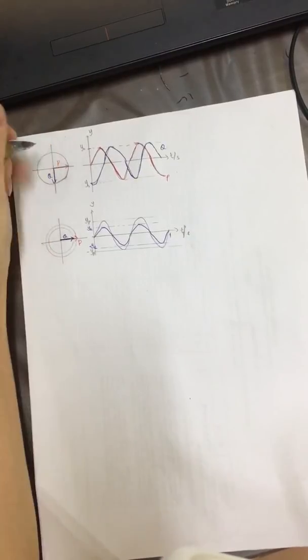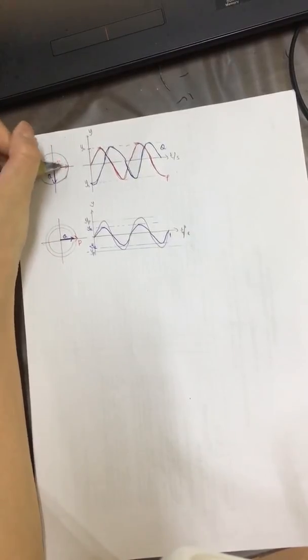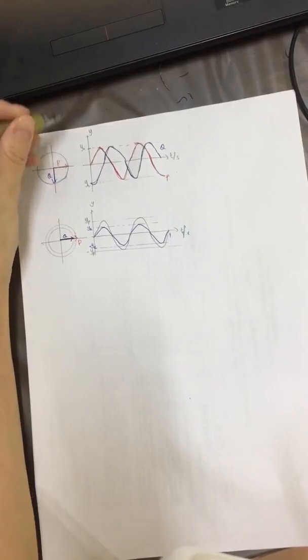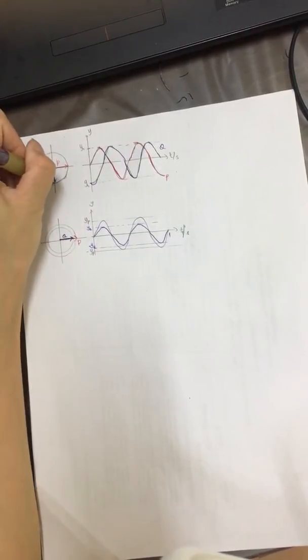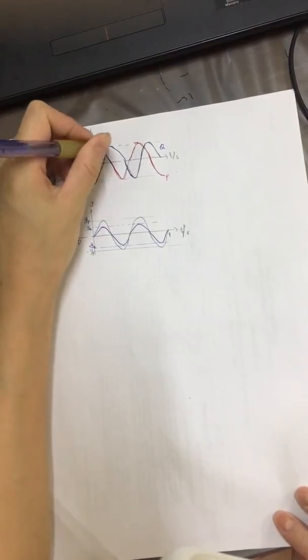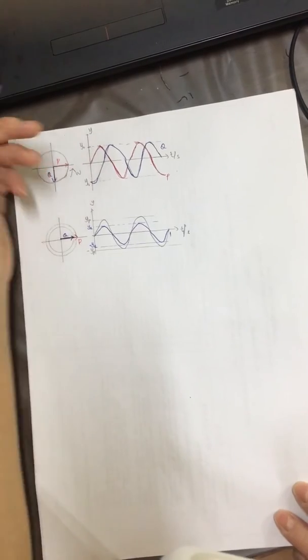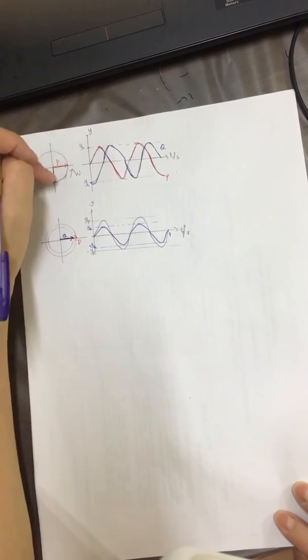But for P, because P starts from here, it will generate a sine graph. For Q, it will generate a negative cosine graph. This one is rotating in the anti-clockwise direction.